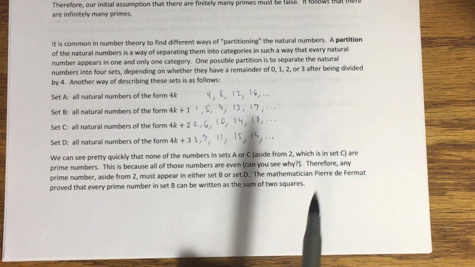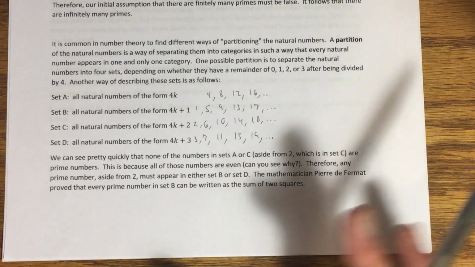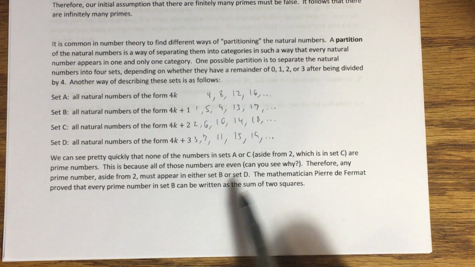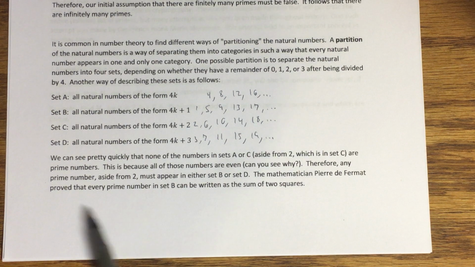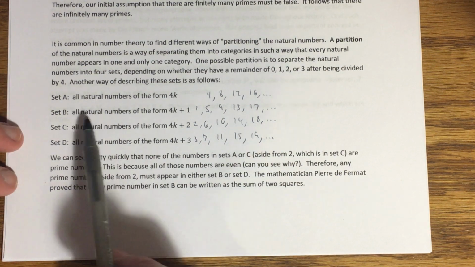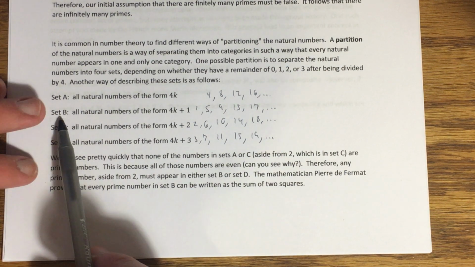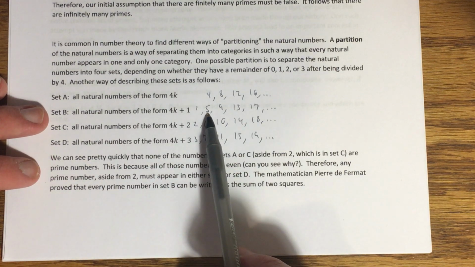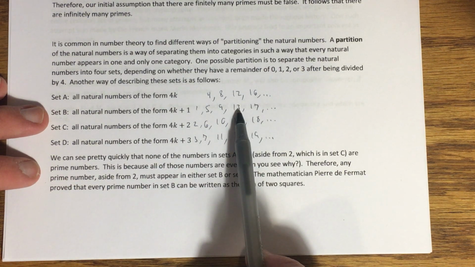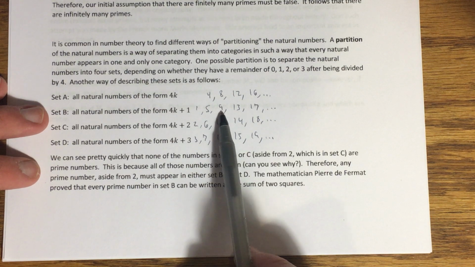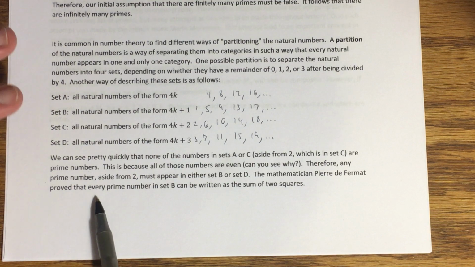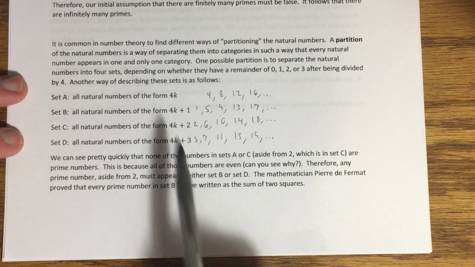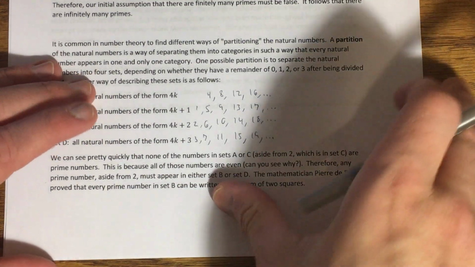Okay? Now, why are we talking about this? Well, a long time ago, there's a very famous mathematician. His name was Pierre de Fermat. And he proved that if you pick any prime number that appears in set B, so notice 5 is a prime number in this set, 13 is one of them, 9 is not a prime number, even though it belongs to this set, 17 is prime, and so on. He proved that every single prime number that belongs to this set can be written as the sum of 2 squares, which is kind of an interesting little result.